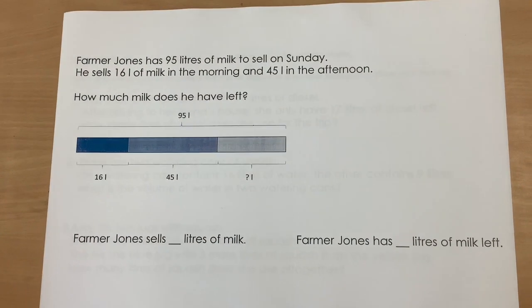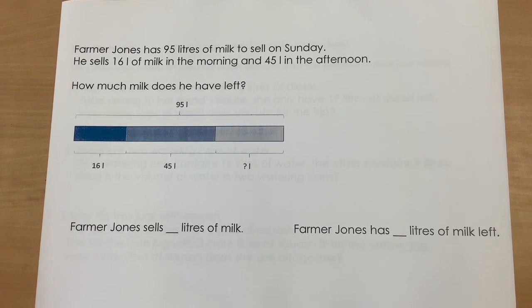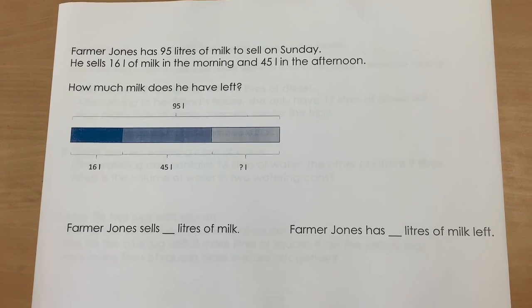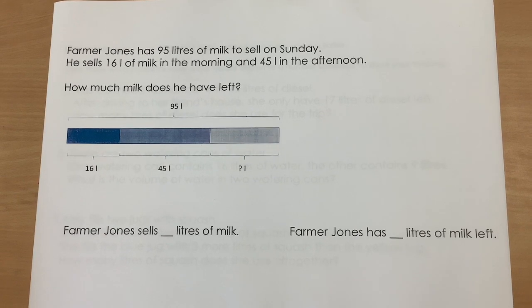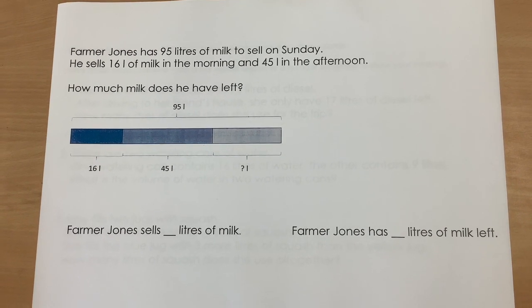And finally, Farmer Jones has 95 litres of milk to sell on Sunday. He sells 16 litres of milk in the morning and 45 litres in the afternoon. How much milk does he have left? So there are a couple of steps to this problem. You can't just work it out straight away.